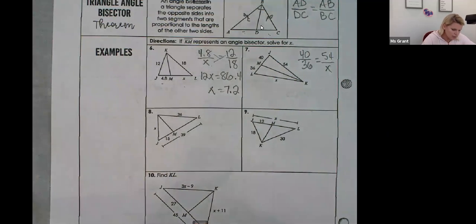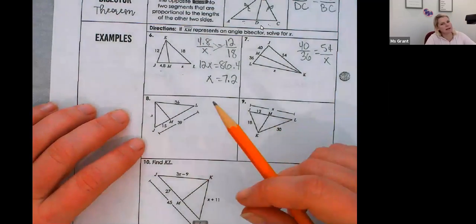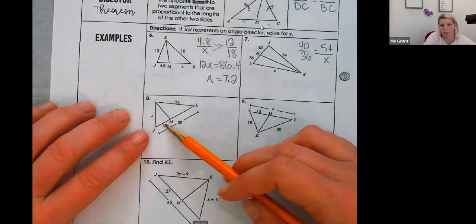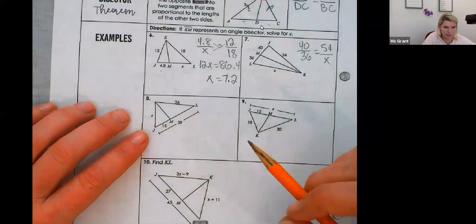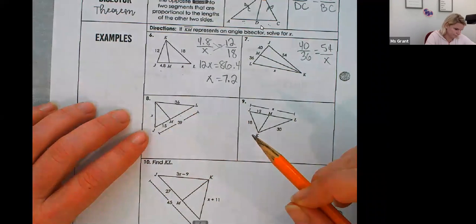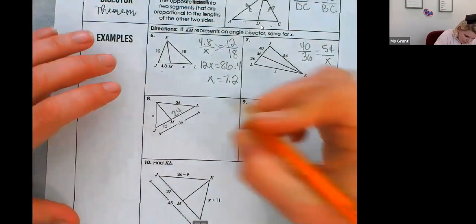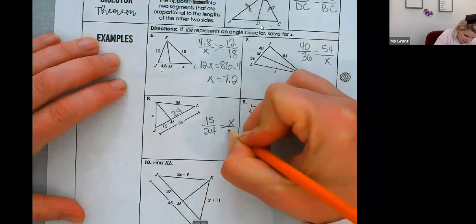All right, number 8 has a little bit of missing information. Somebody tell me, if the whole bottom is 39, and 15 of it is used up, what's the other part? 24. So here we go. 15 over 24 equals X over 36.